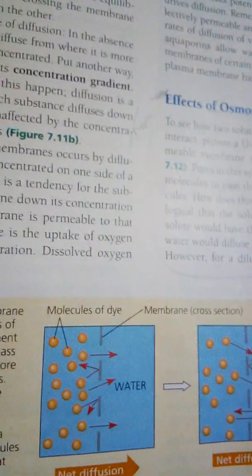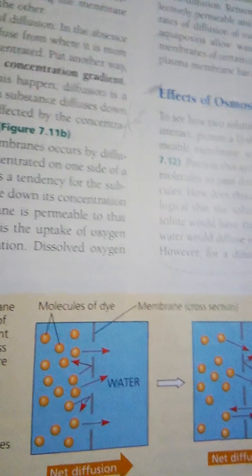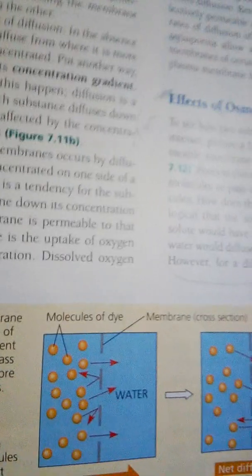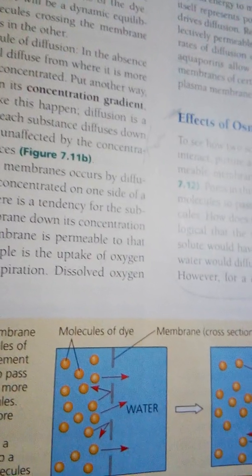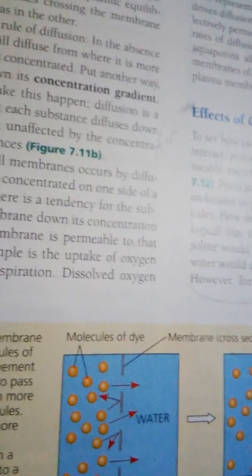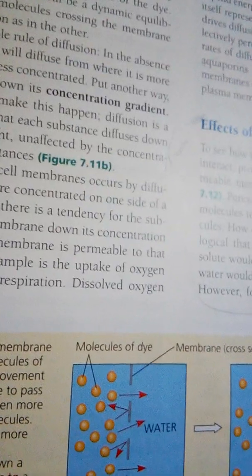molecular traffic. A steady traffic of small molecules and ions moves across the plasma membrane in both directions. Consider the chemical exchanges between muscle cells and the extracellular fluid that bathes them. Sugars, amino acids, and other nutrients enter the cell, and metabolic waste products leave it.